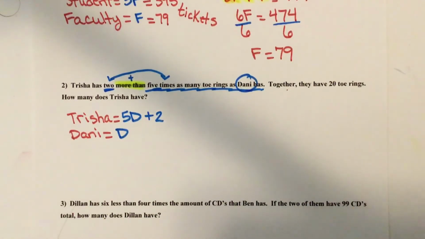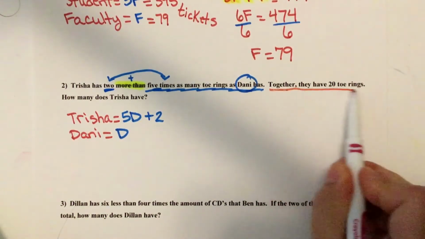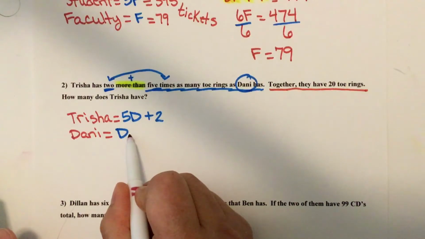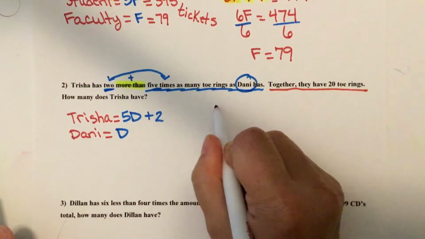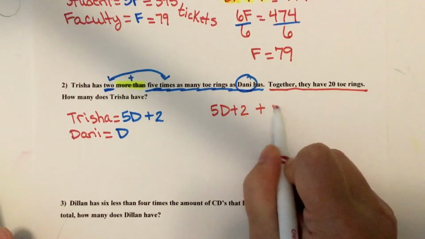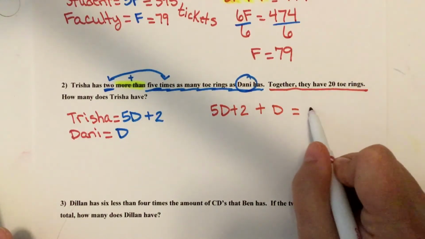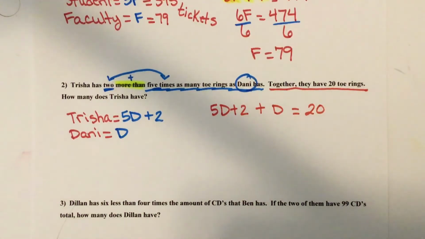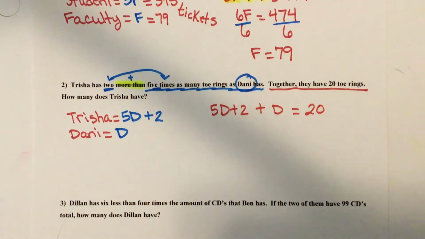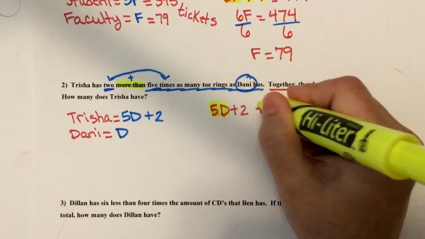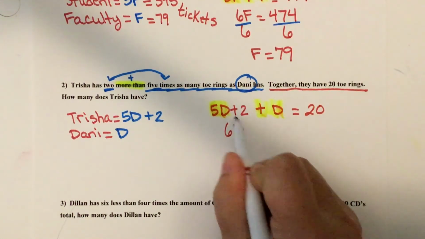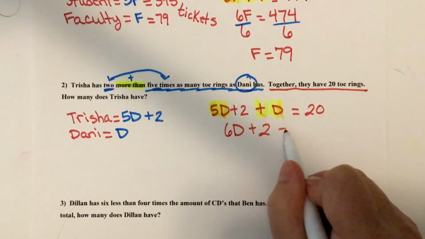All right, it says together they have 20 toe rings. So that means the amount that Trisha has added to the amount Danny has makes 20. So Trisha's number of toe rings added to Danny's toe rings makes a total of 20 toe rings. Okay, there's no parentheses. Do you see any like terms on the left side or the right side? Yep, the left side, you can combine those D's. What do you get if you combine 5D plus D? 6D. Bring down the plus 2 and bring down the equals 20.